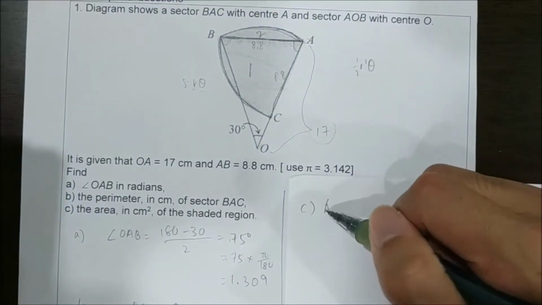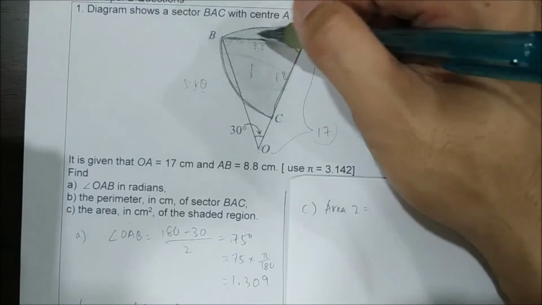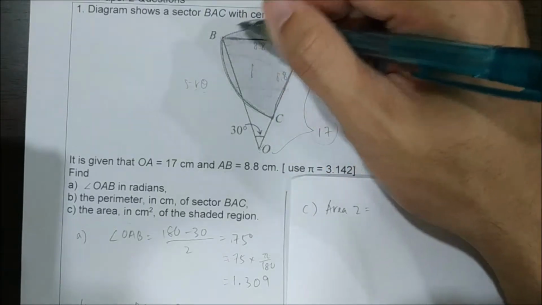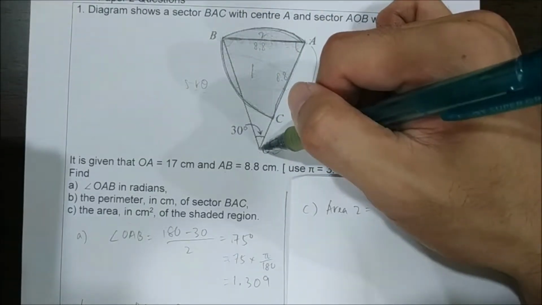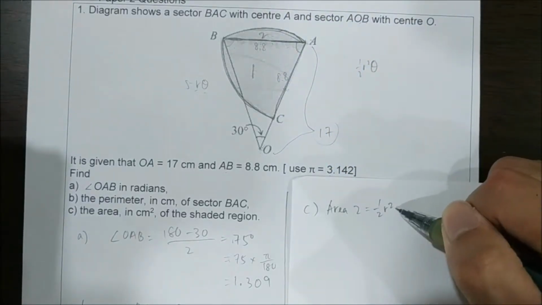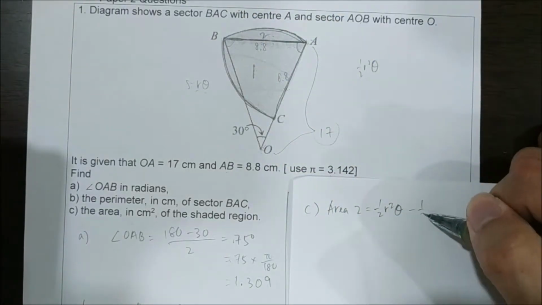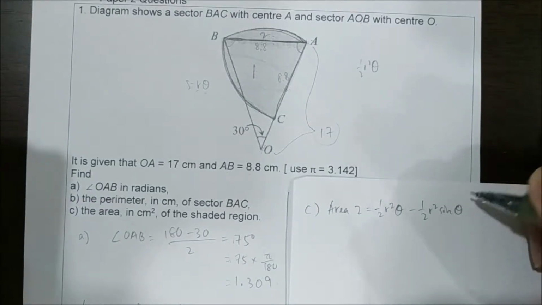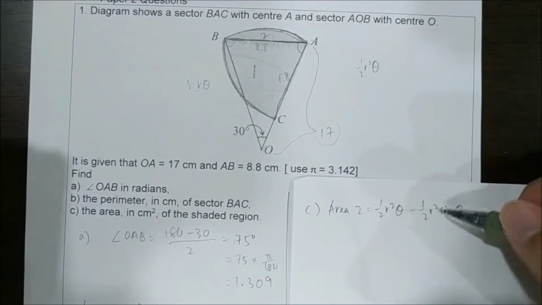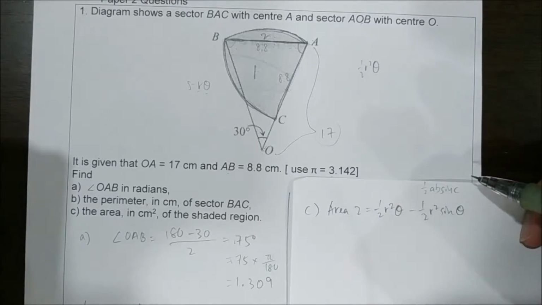AOB. So to find area 2, this part here, is actually the area of the sector AOB minus the area of the triangle AOB. So first we use the formula 1 over 2 r squared theta to find the area of the sector AOB minus 1 over 2 r squared sine theta, which is the formula to find the area of the triangle. And actually this formula comes from 1 over 2 AB sine C, which you will learn in the chapter solution of triangles.